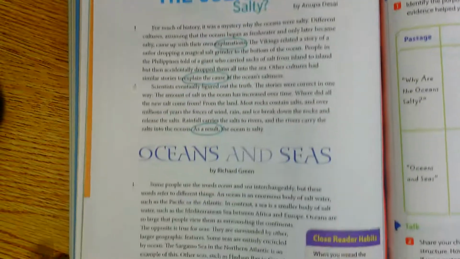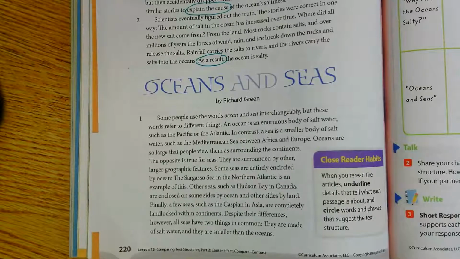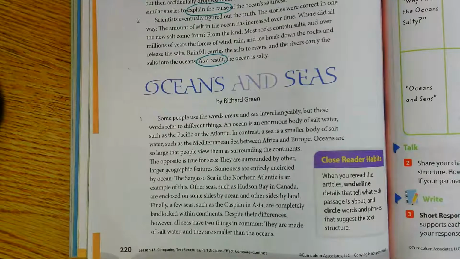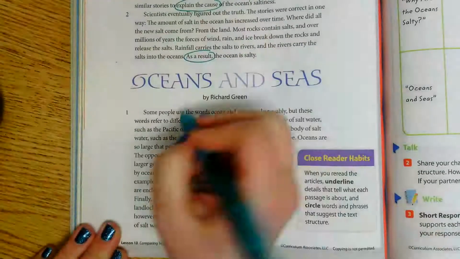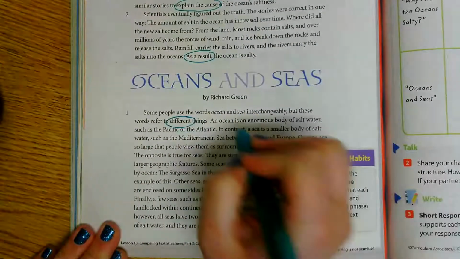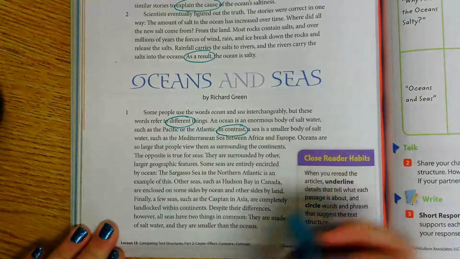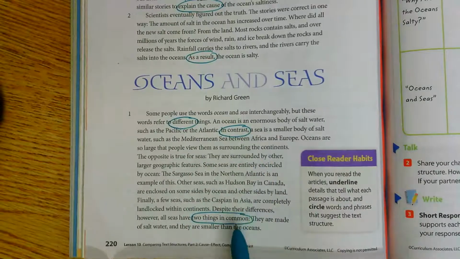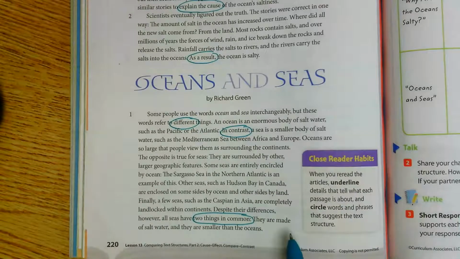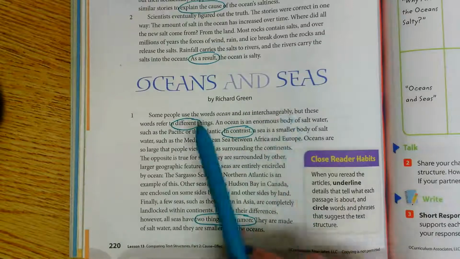Then you want to do the same thing for Oceans and Seas. After reading, you want to go back through and look for any clue words that might tell us, okay, is this written using cause and effect, or is it written using compare and contrast? A couple of things that I saw as I reread: I see the word different. I see the phrase in contrast. I also see the phrase two things in common. So these words and phrases make me believe that this text structure is compare and contrast, because we're talking about oceans and seas, how they're alike and how they're different.